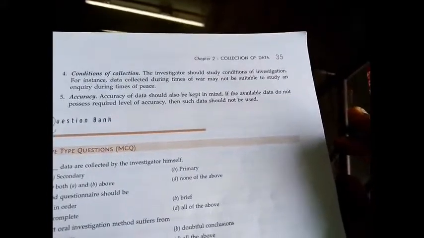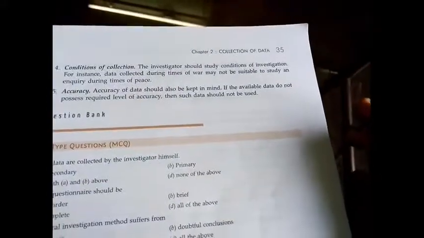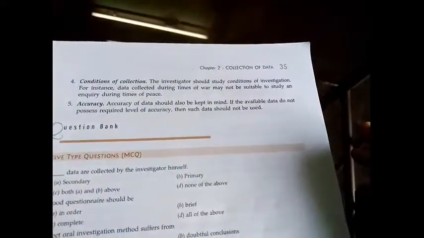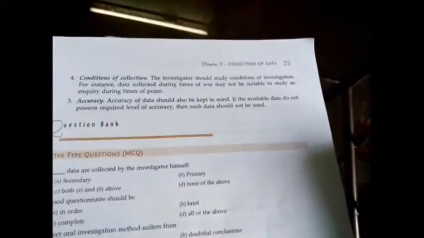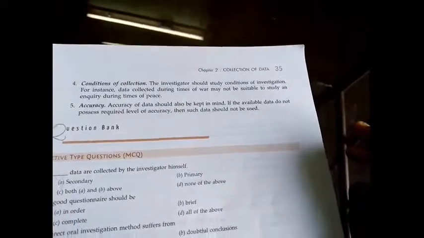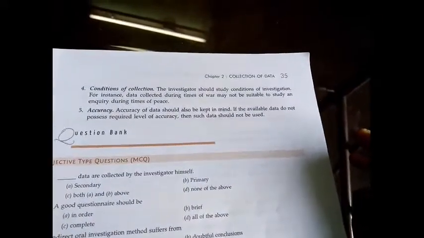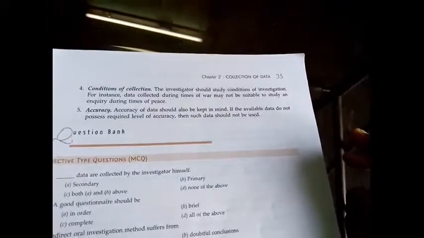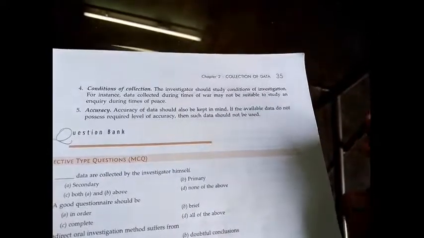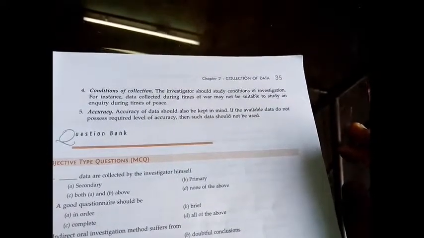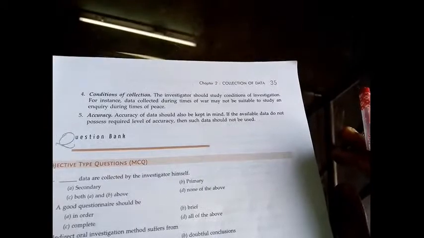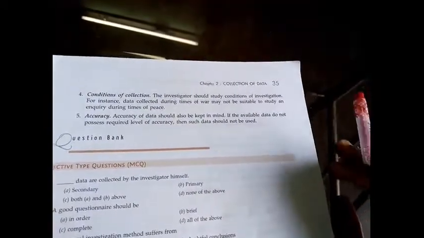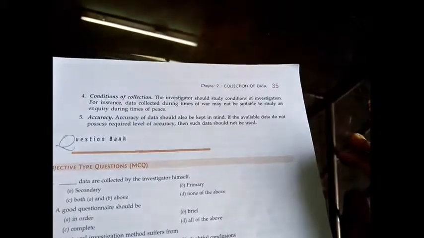Listen to an example. Person A collected the death rate of a particular area, and that person collected the death rate when war was going on at that time. But I want the death rate when the normal situation of the country is going on.